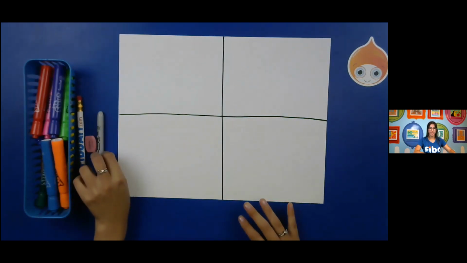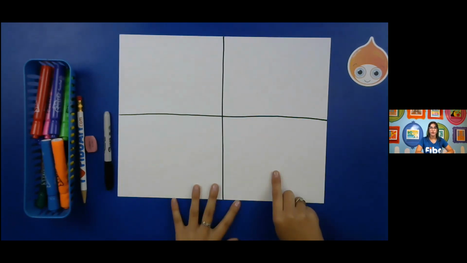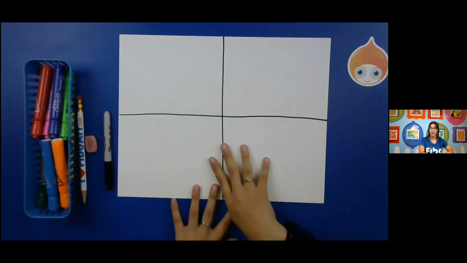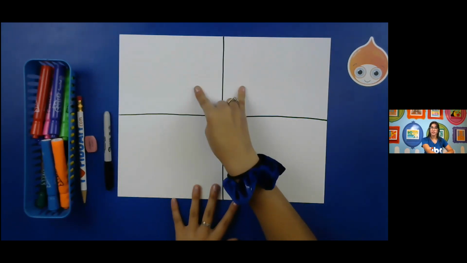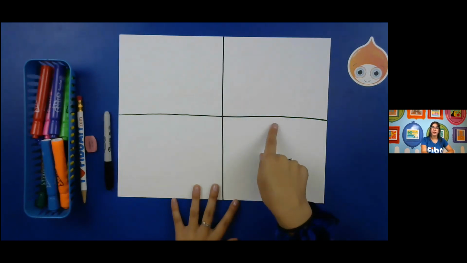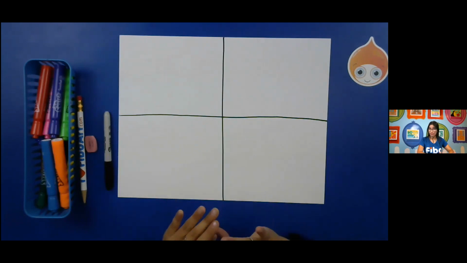And again, with those 4 sections, we're going to draw 4 different types of weather. You can draw the same 4 weather types that I draw. You can draw only 1 of them that I draw. You can draw 2 of them that I draw, 3 of them that I draw, and then all the rest you can make up, and you can do your own type of weather. It's totally up to you.